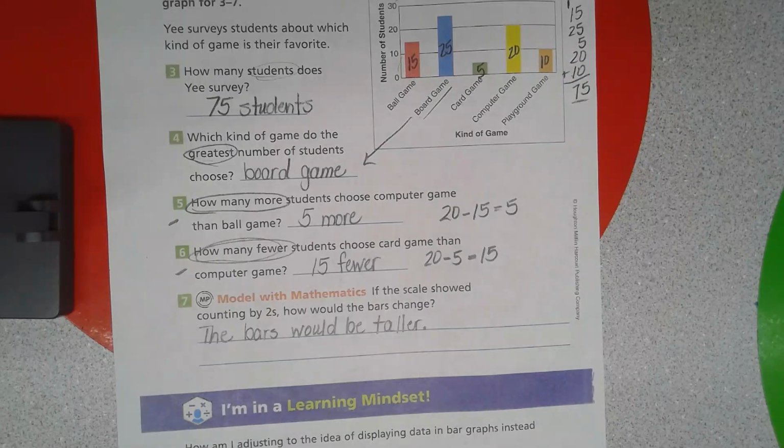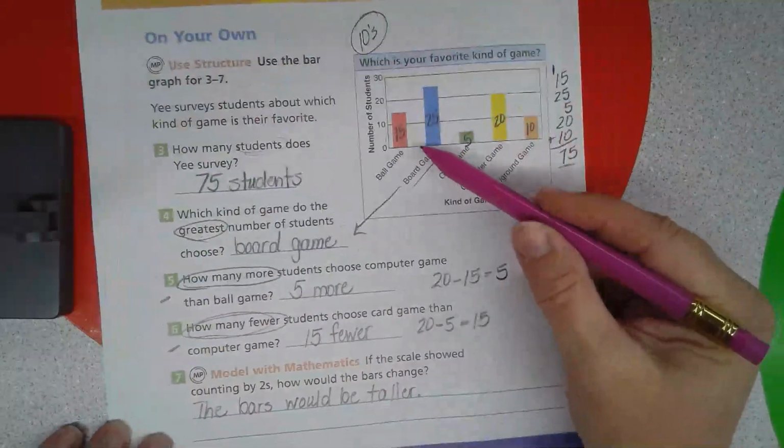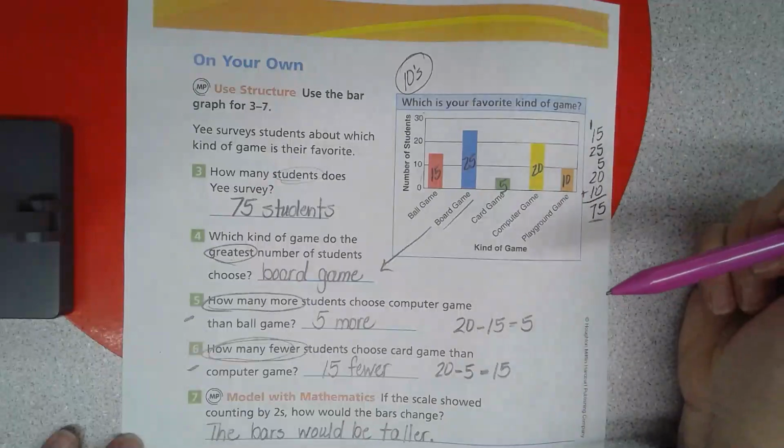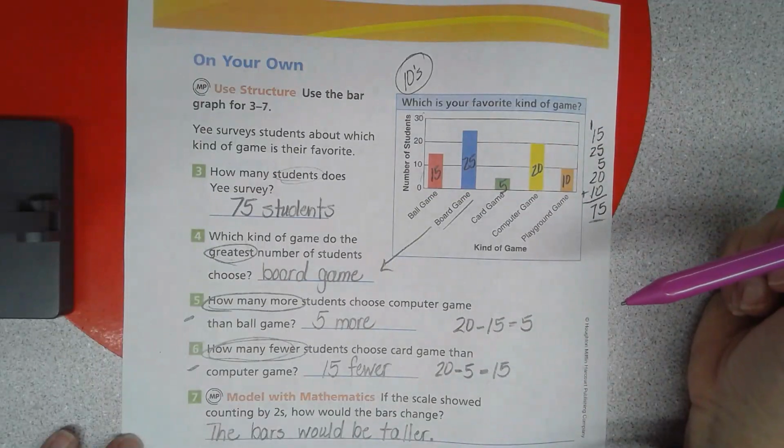You'd have to draw double the amount because each one will represent 2, so you've got to keep going. With 4, you could group more in a group. So, just like this, if we changed this and counted by 2s, these bars would be much taller because you'd be counting by 2s and not 10s.